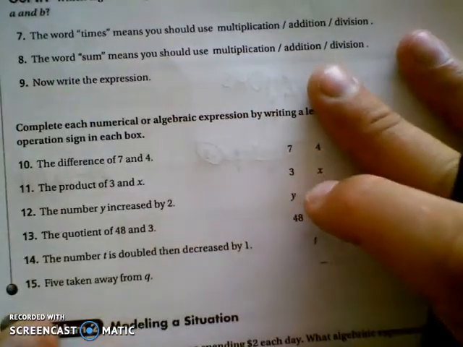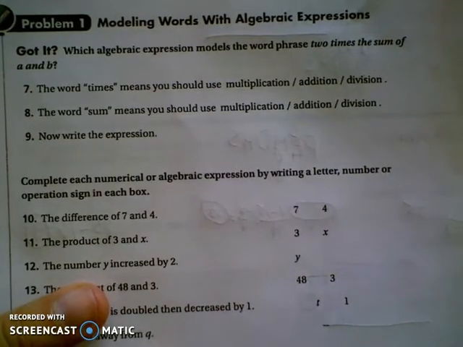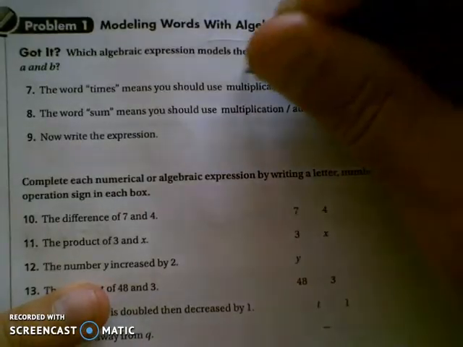Modeling words with algebraic expressions. We're kind of waiting for this to zoom in here. There it goes. Took a little while there. Number 7. The word times means you should do what? That means to multiply.